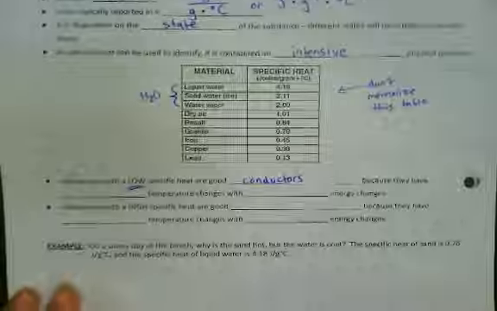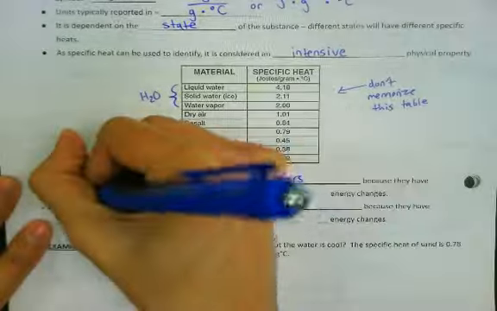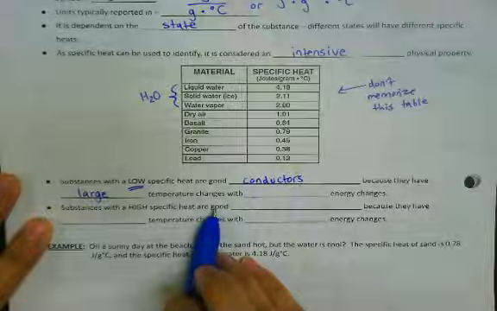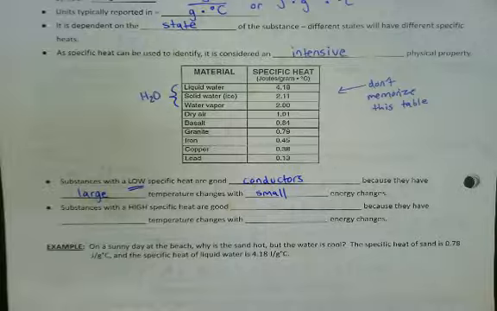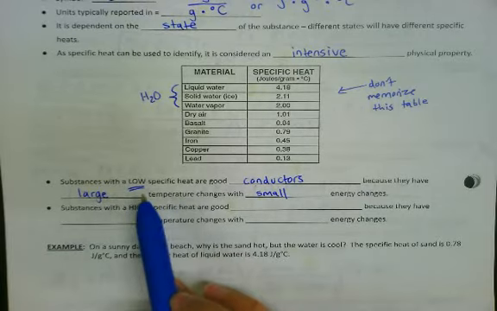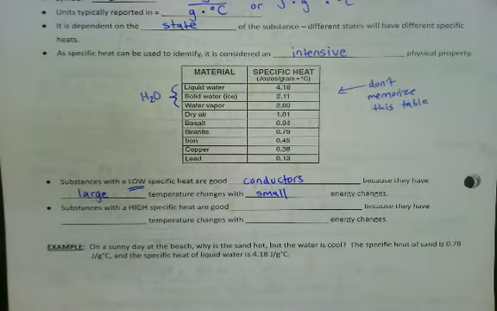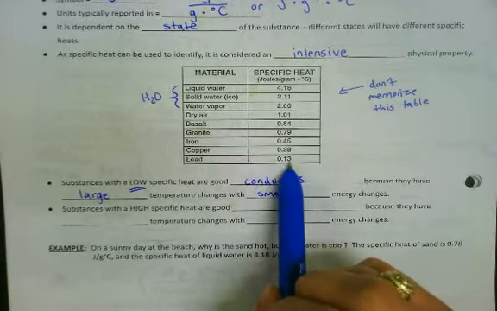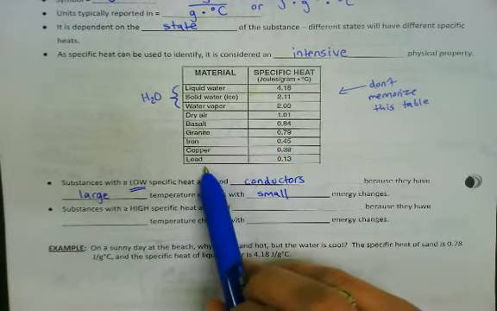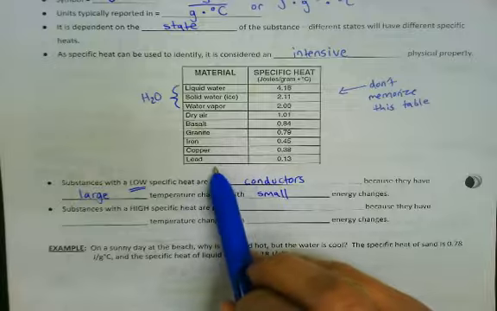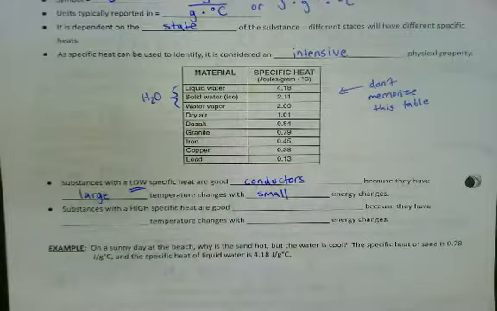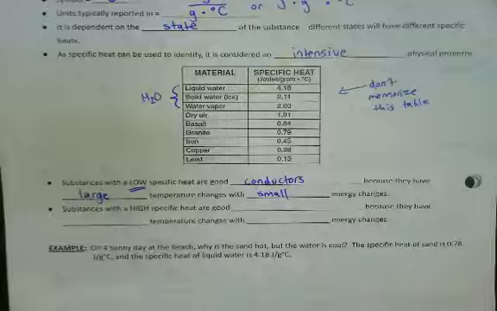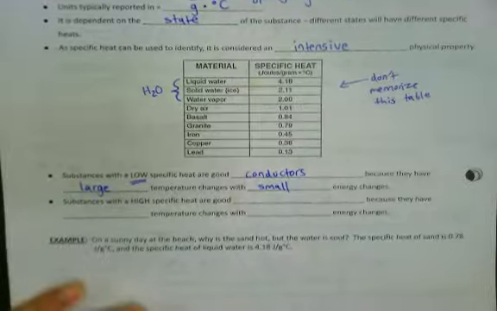So they're great at conducting heat because what you're going to see is large temperature changes associated with small energy changes. That means you don't have to put in a lot of energy to get these substances with low specific heat to increase in temperature. You can get lead to absorb not a whole lot of energy, but you'll still see a greater temperature change than you would see if you had that same amount of energy being taken up by water.